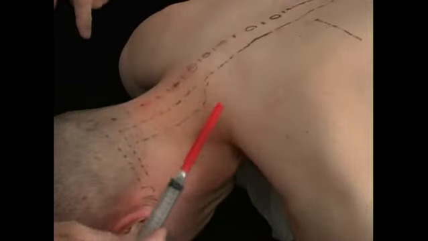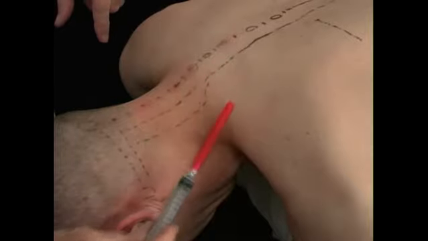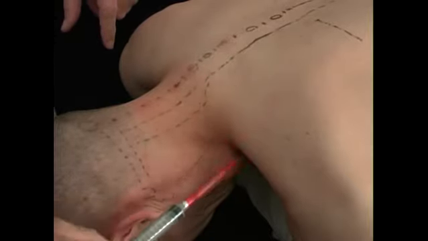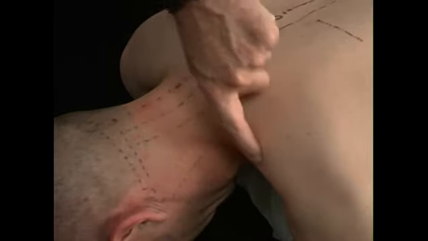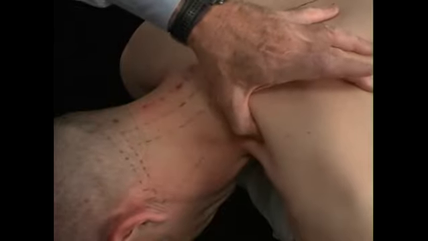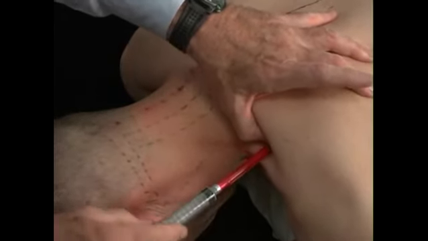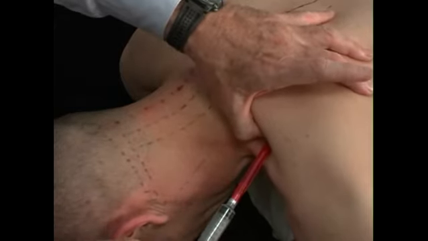We want to maintain our backward direction with the needle, so we're aiming dorsally on the patient and upwards so that we don't slide into the apex of the lung. The second rib lies in the trapezius, right in here. The scalenes come off of this area, so this first and second rib are important ribs to hit. And again, with our needle aimed backwards and upwards, we come into that second rib.